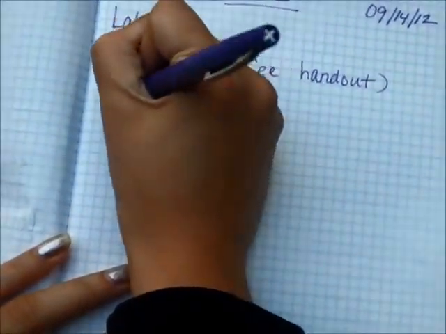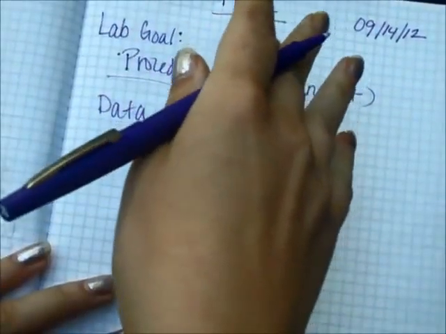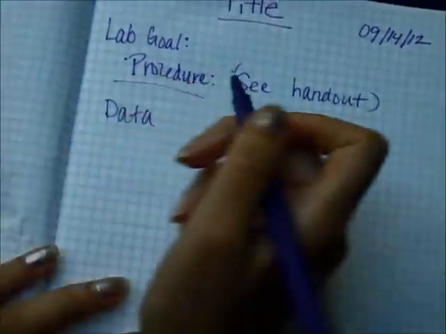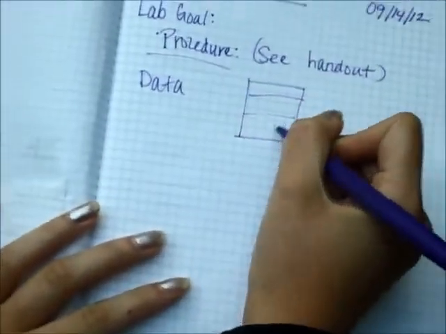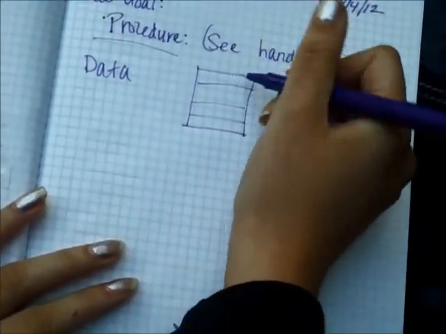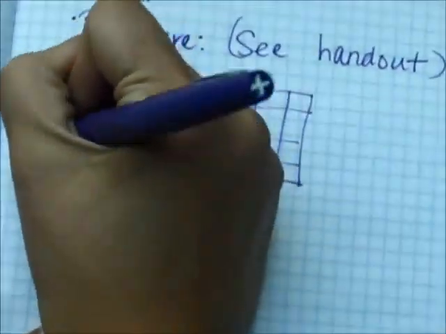Okay, next we need the data. For this, what you could do is a table, a data table if you want. It would be more organized. And then write your data right there. And then we need the calculations.